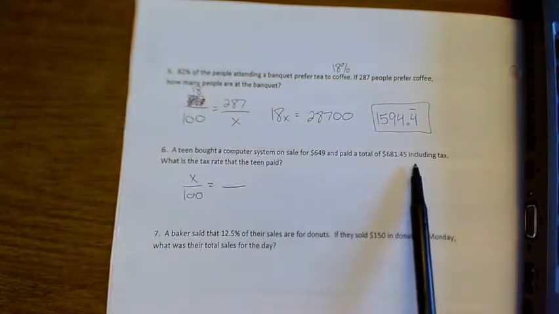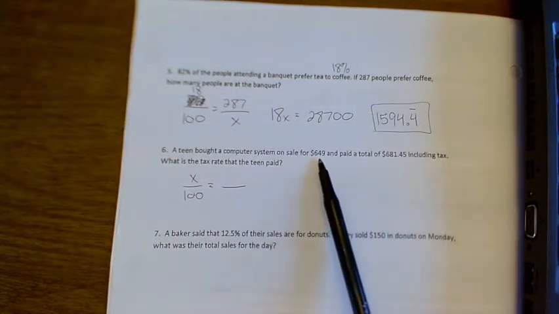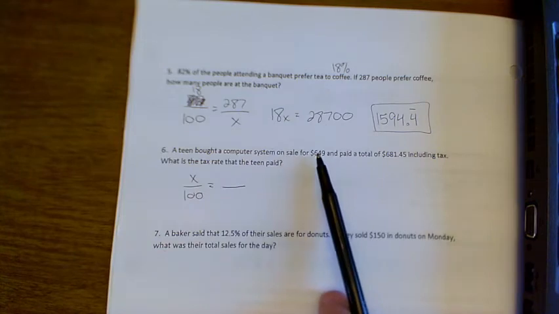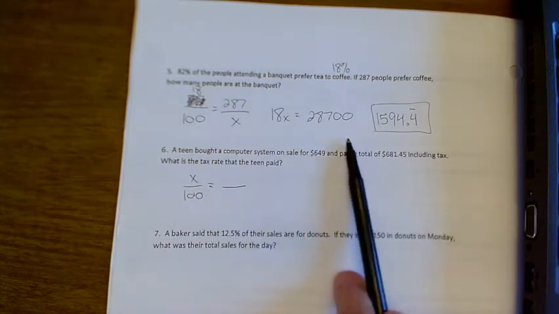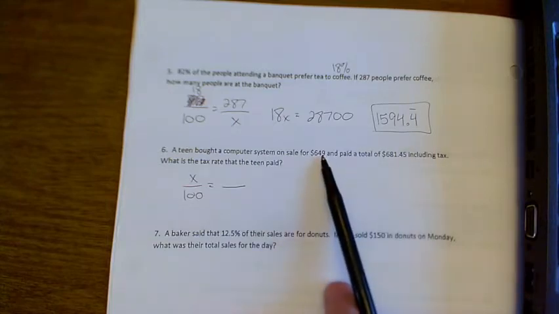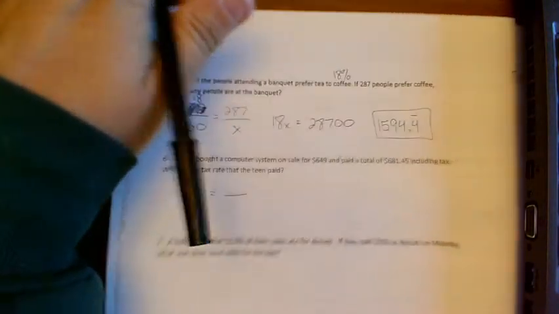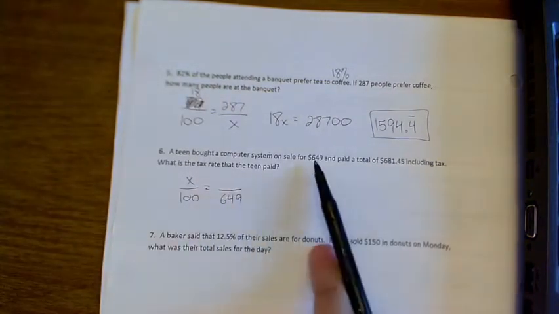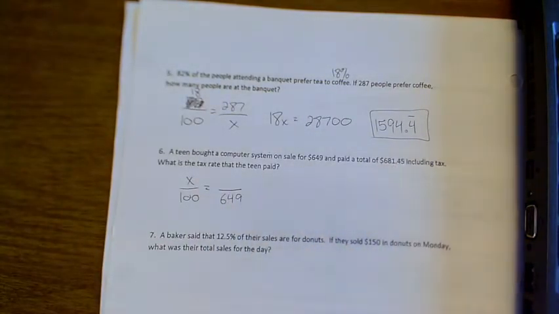So how does it work when you buy something? When you buy something, he's buying a computer for $649. Then they take a certain percentage of this number in order to find the tax, and then they tack that amount onto the total price. That's what you eventually pay. So the starting amount is $649. So how much money was he actually charged in tax?